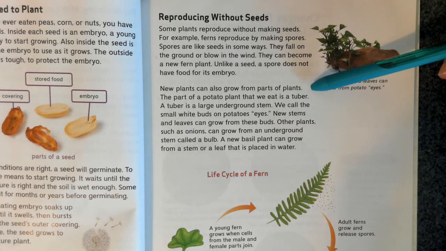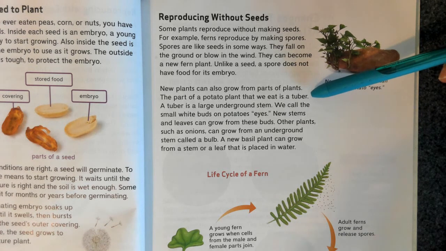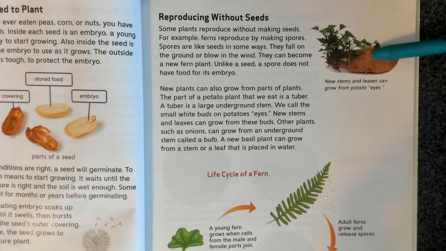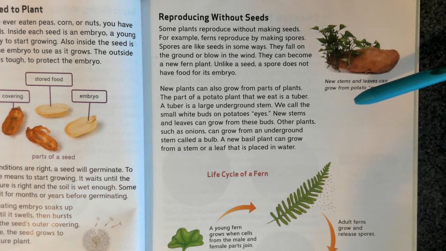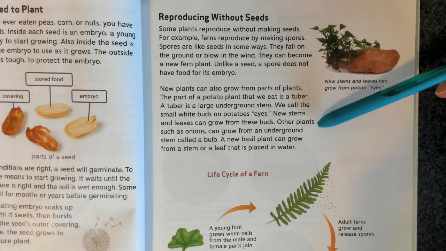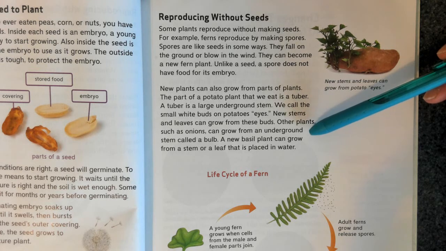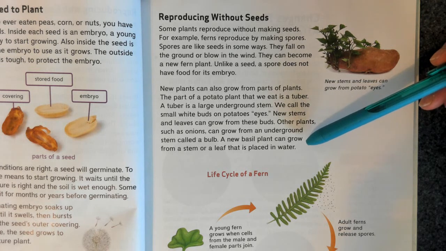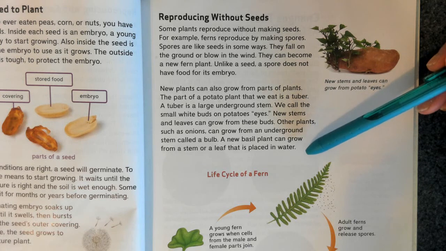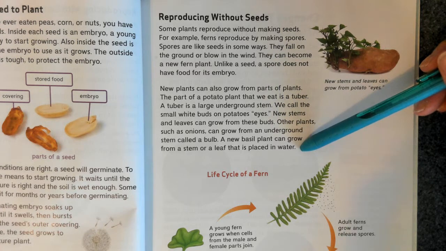New plants can grow from parts of plants. The part of a potato plant that we eat is a tuber. A tuber is a large underground stem. We call the small white buds on potatoes eyes. New stems and leaves can grow from these buds. Other plants, such as onions, can grow from an underground stem called a bulb. A new basil plant can grow from a stem or a leaf that is placed in water.